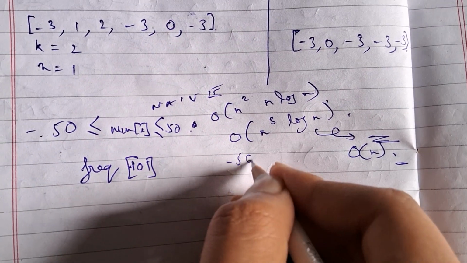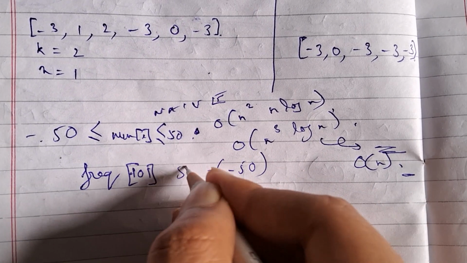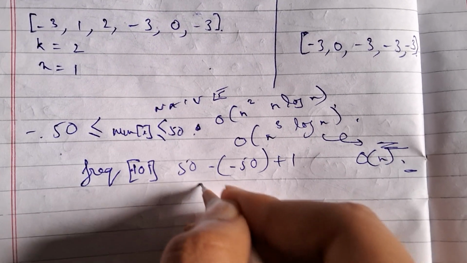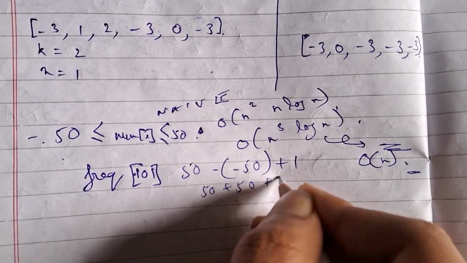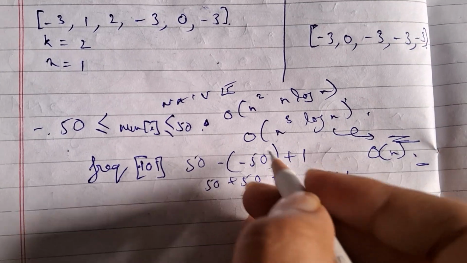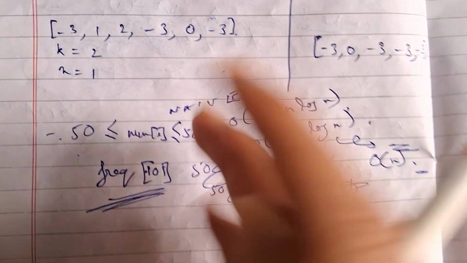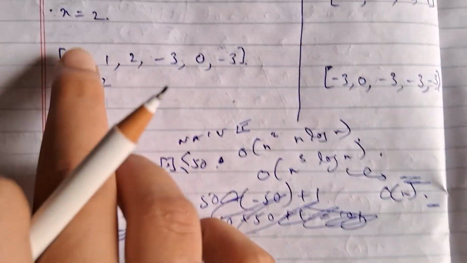That is 50 plus 50 plus 1, that is 101. So there are 101 numbers between -50 and 50. So you can make a frequency array like this and go on storing all the elements till k.